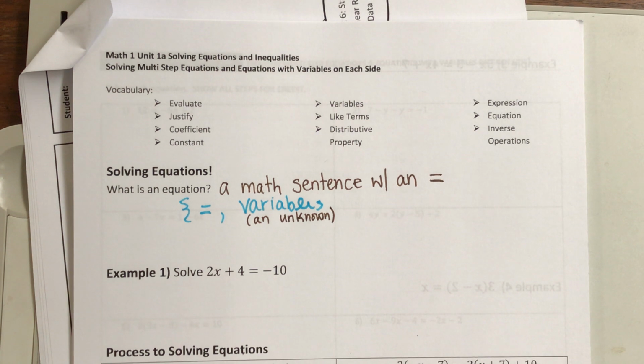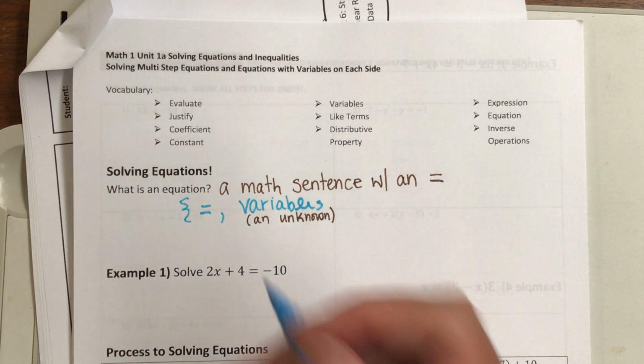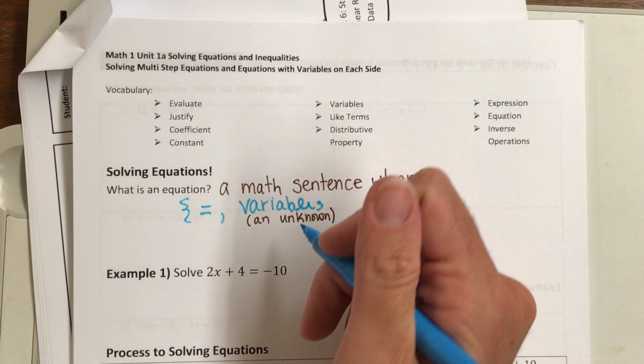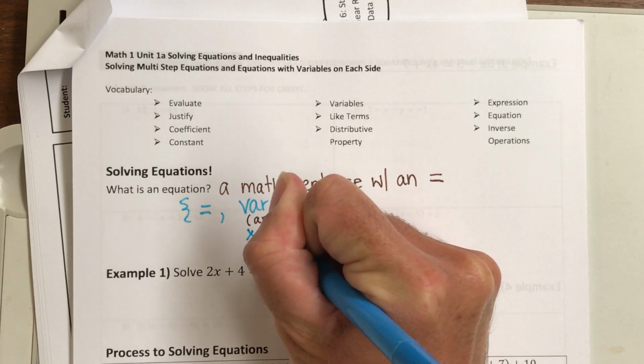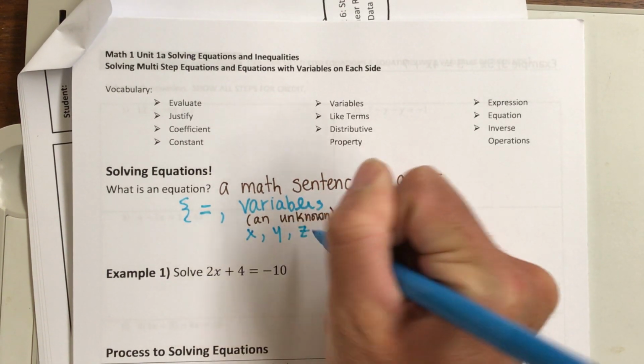So at first appearance, we didn't know what the value of the apple was, but we were able to figure it out because of the fact that it was set up as an equation. So a variable is an unknown, but in math, we use letters to represent variables, like X, Y, or Z.